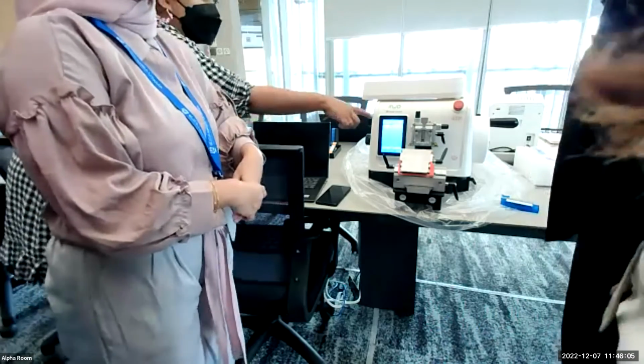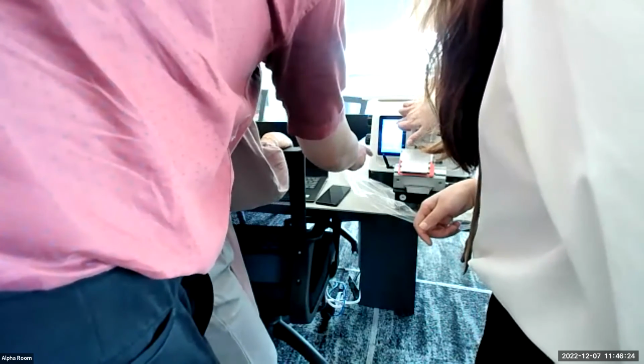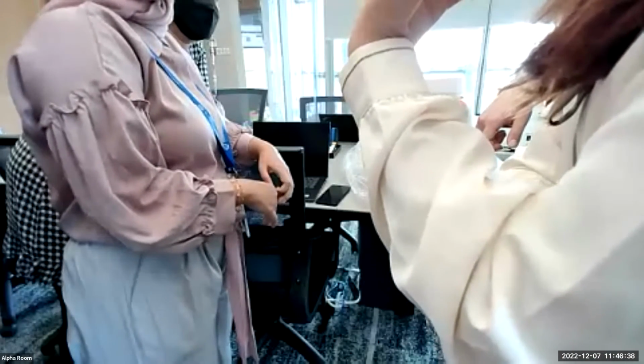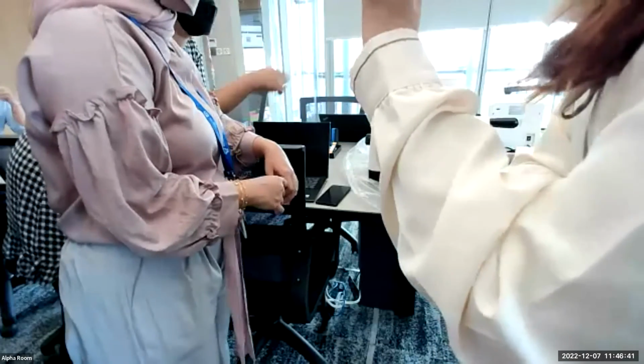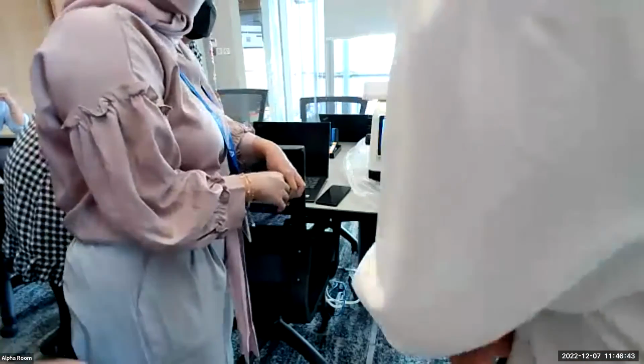So from the operation log, they set the parameters, and once they want to use the same setting again, they just recall the program from the operation log.